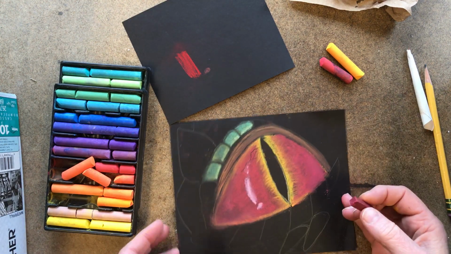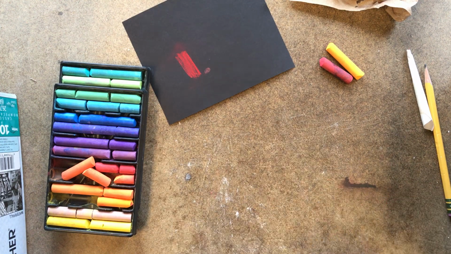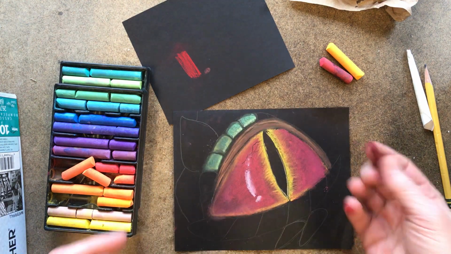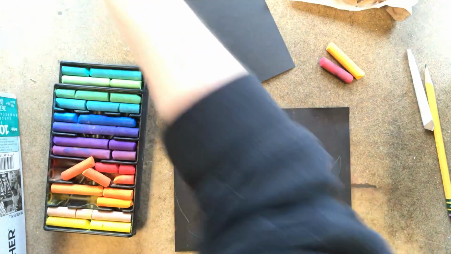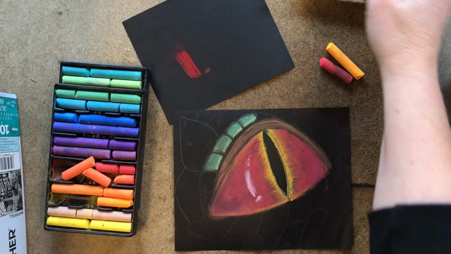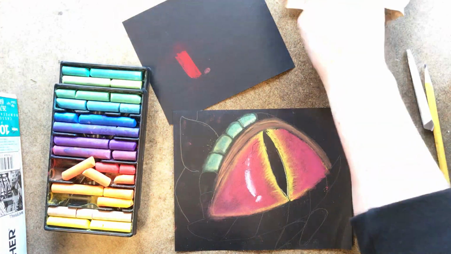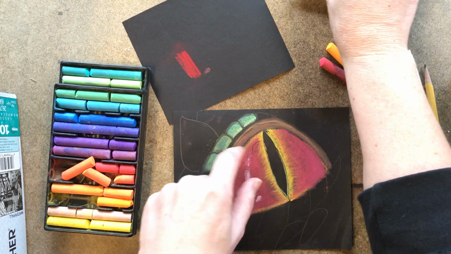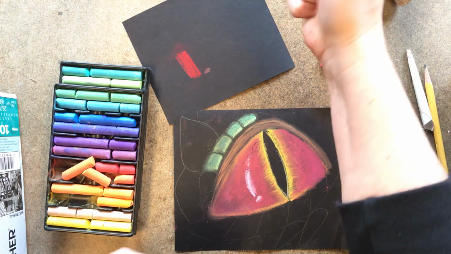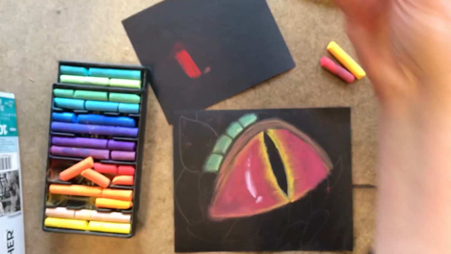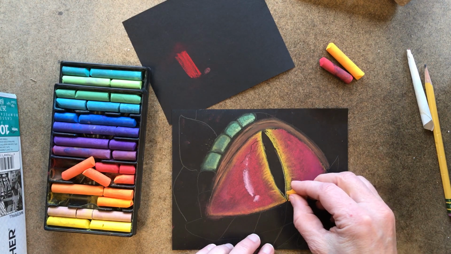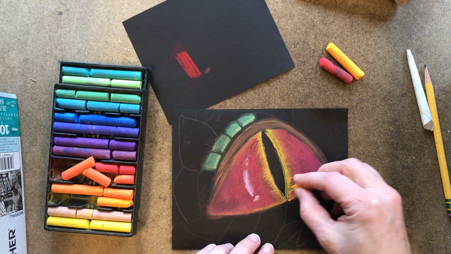But just work with it until you have it how you wanted. Now, if you wanted a detail, like you wanted these lines of something real fine, you could use these here. Let me see. These harder ones here, you could go in and draw it in and not blend it.